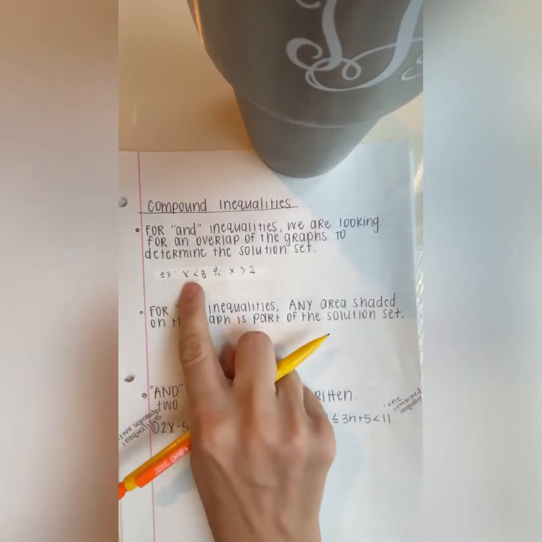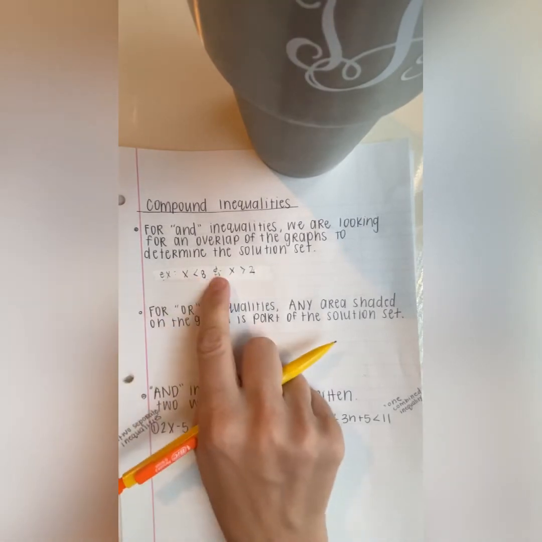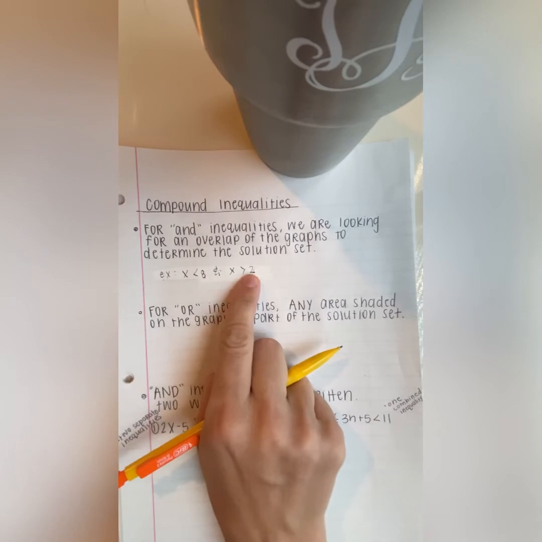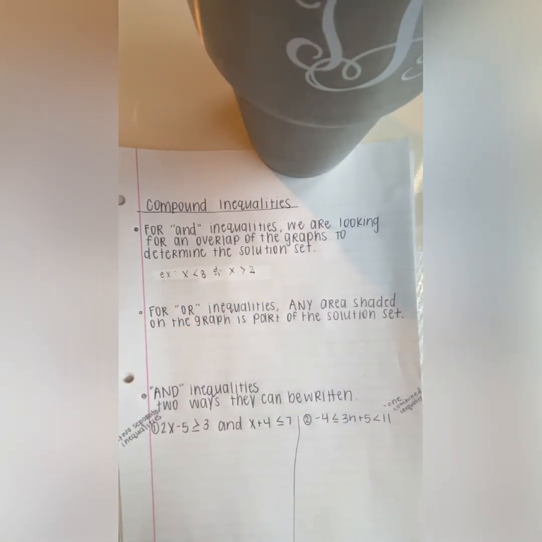We have two separate inequality statements, but when they're combined by the word and, you can write or combine these two separate inequality statements into one inequality statement.